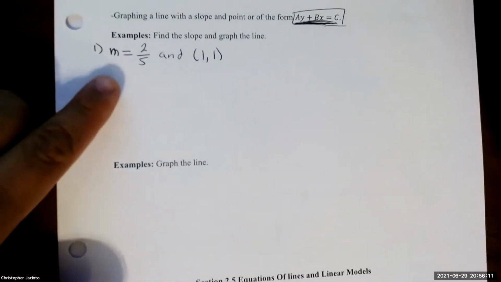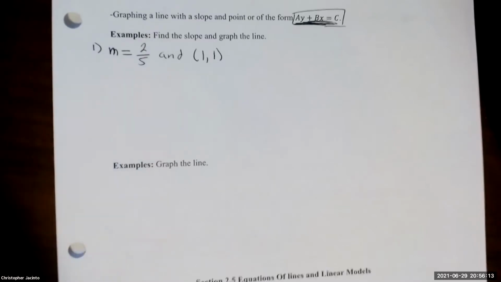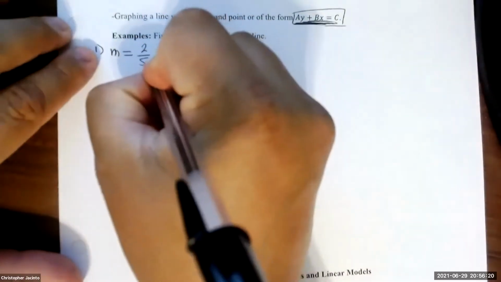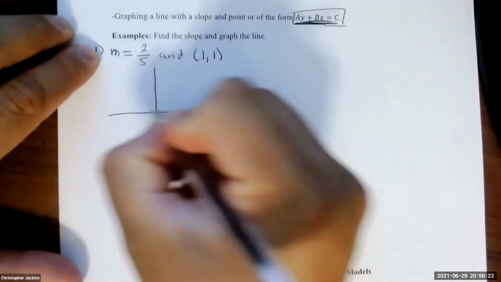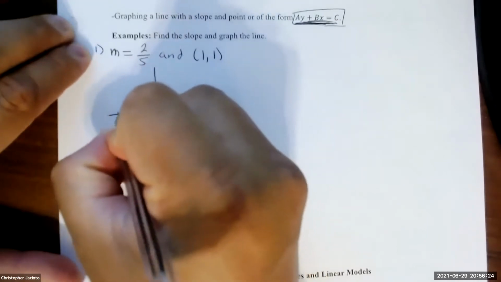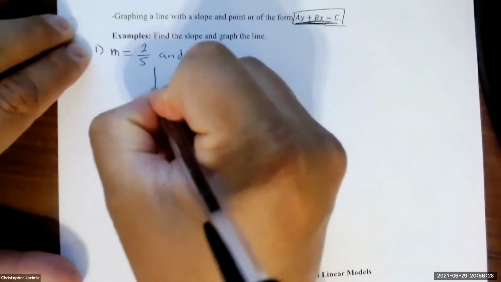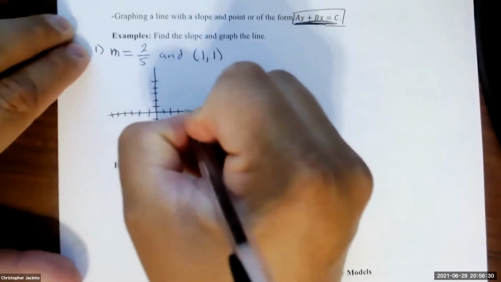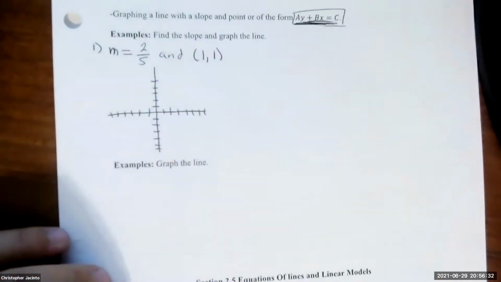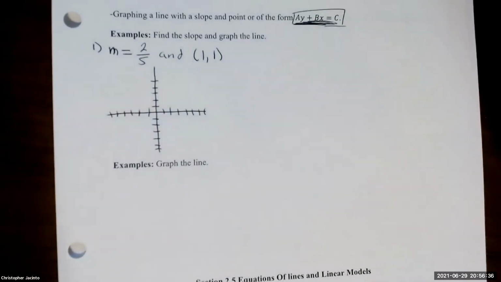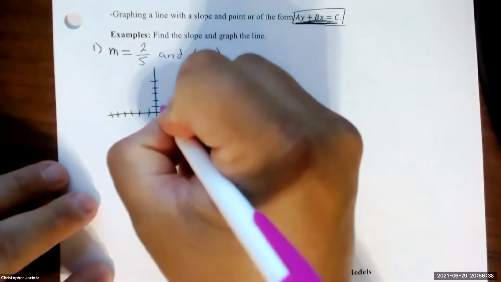So I give you a slope, m is equal to 2/5, and I give you a point, (1, 1). And I ask you, graph the line. Okay, so we're graphing lines. We're just going to make some graphs. First off, what we're going to do is just plot the point (1, 1), right? So (1, 1) is right here.